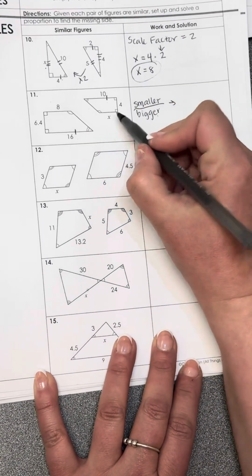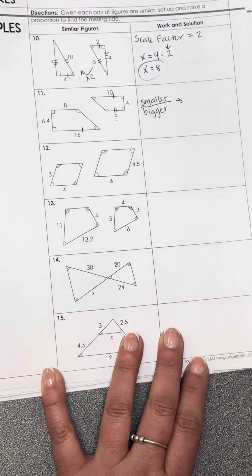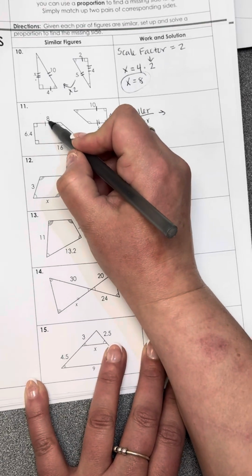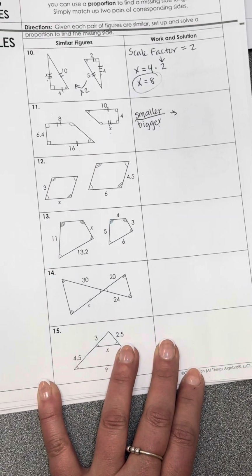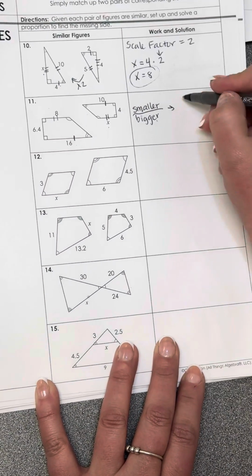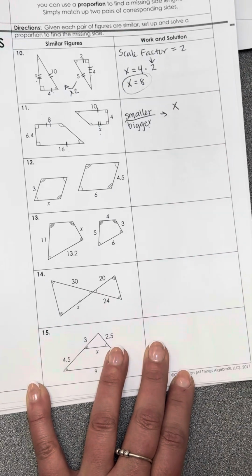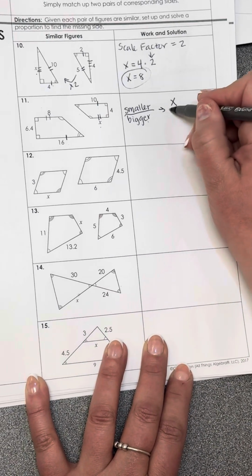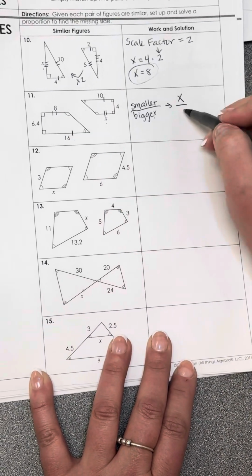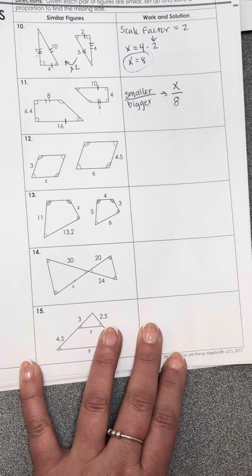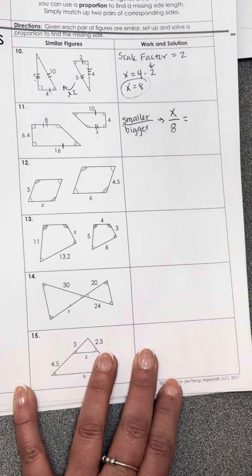Okay, so this x side corresponds to the 8 on this figure. So when we set up our proportion, the x is going to go as our numerator. The 8 is going to go as our denominator. Put our equal sign.